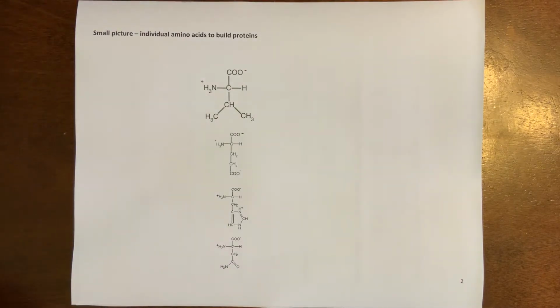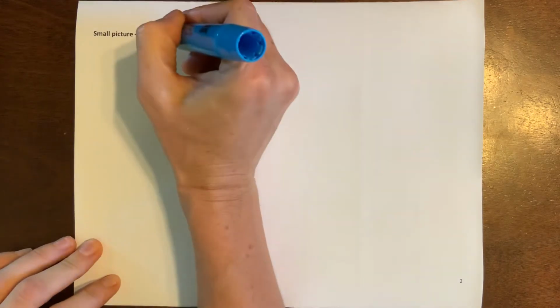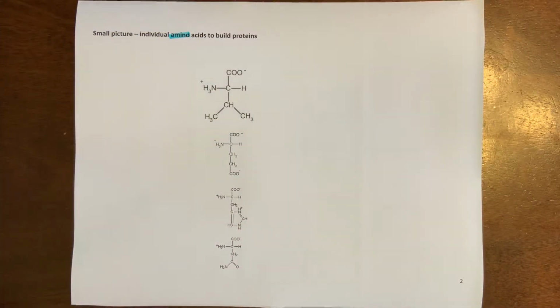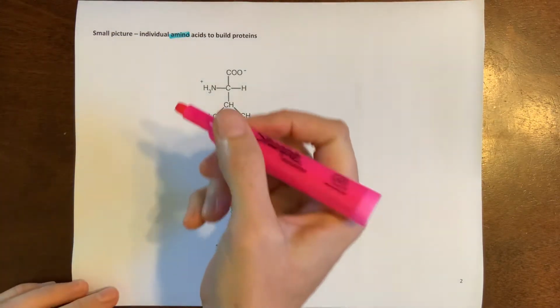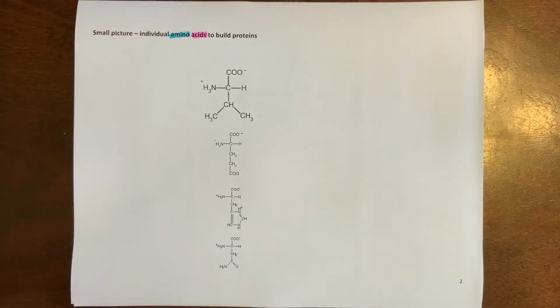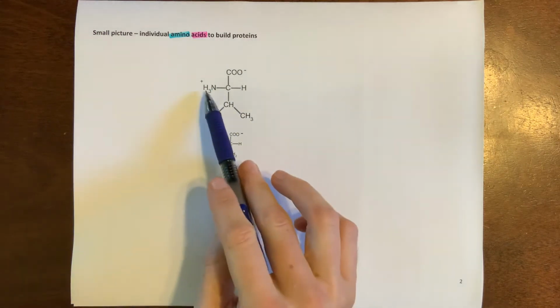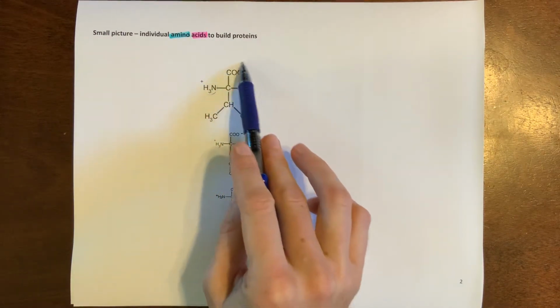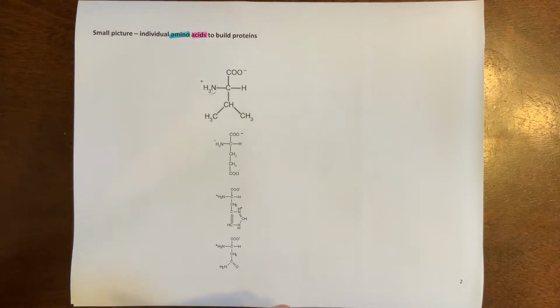So first of all, there's some things you know about amino acids already. Amino should remind you of amine functional groups, and acid should remind you of carboxylic acid functional groups. And sure enough, we're going to see that we have amines and carboxylic acids in these amino acids.